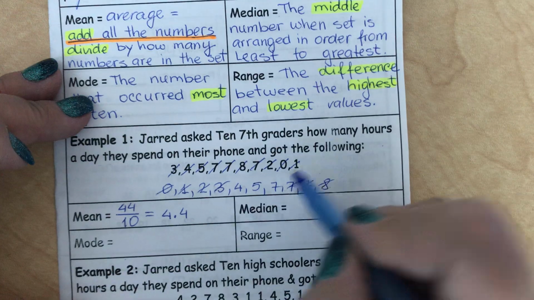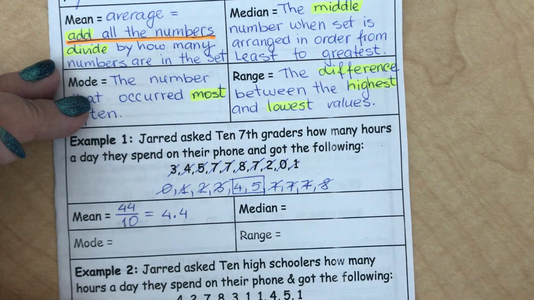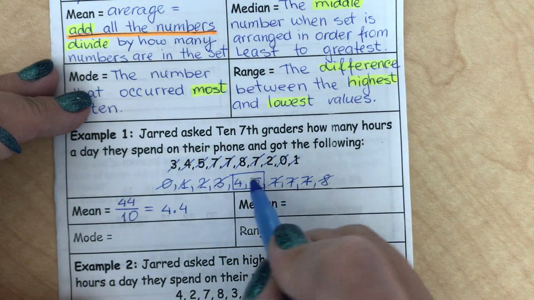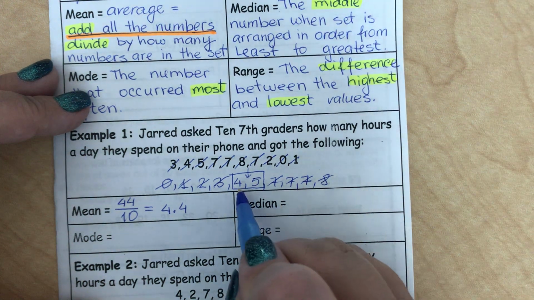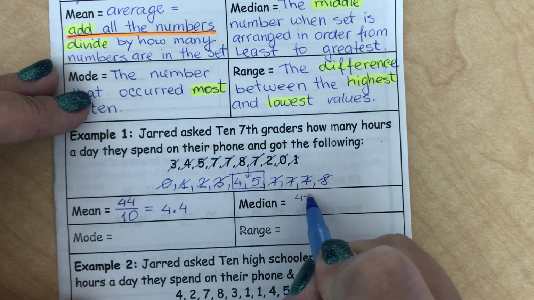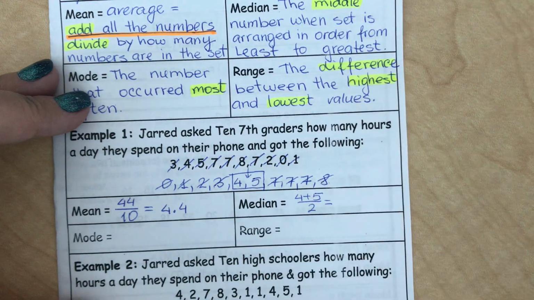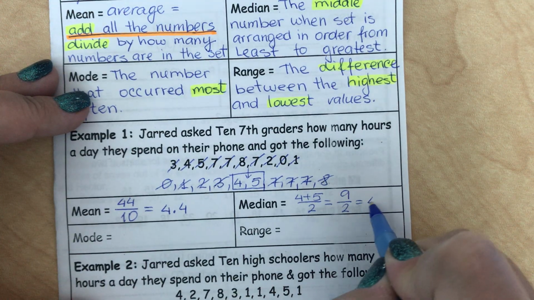So I have 3, 7, and it happens to be 2 numbers in the middle. If there are 2 numbers in the middle, then we average the 2. So it's like, what's in between 4 and 5? Between 4 and 5 is 4.5, but let's see it. So we add the 2 numbers, 4 plus 5, and divide by 2. So average the 2 in the middle. 4 plus 5, 9. Divide by 2, 4.5.